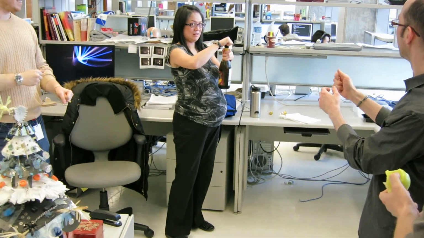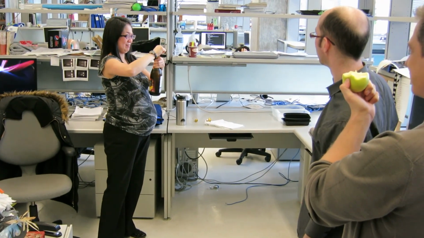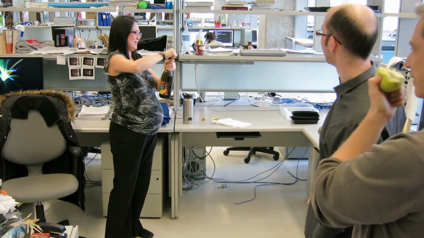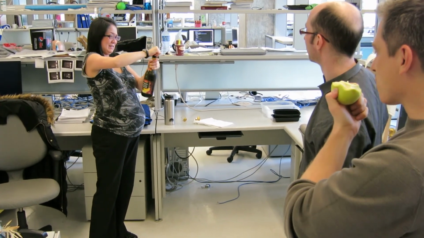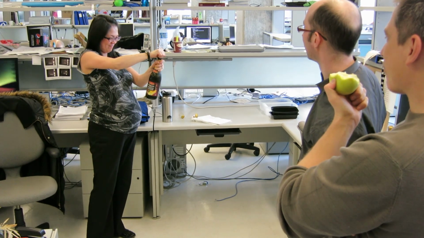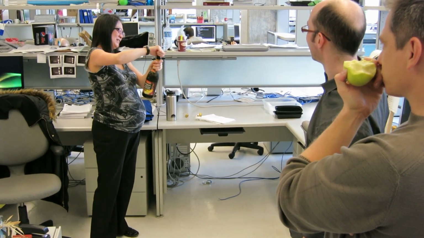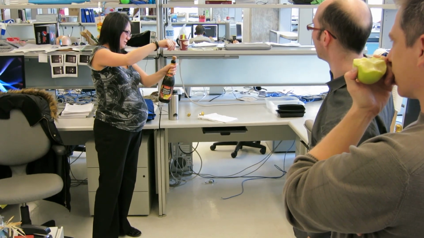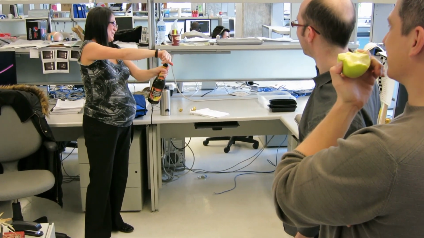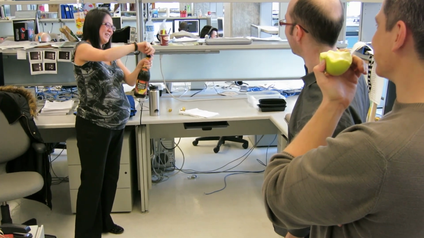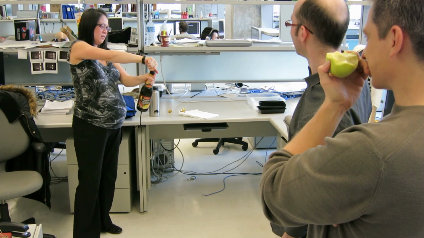Sometimes you need to twist it. It might not be that pressurized. We don't have a saber. Wow, this is tight. Shake it a bit.